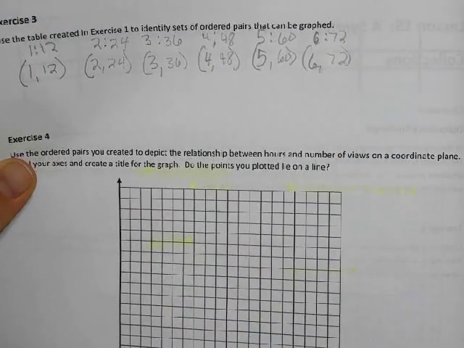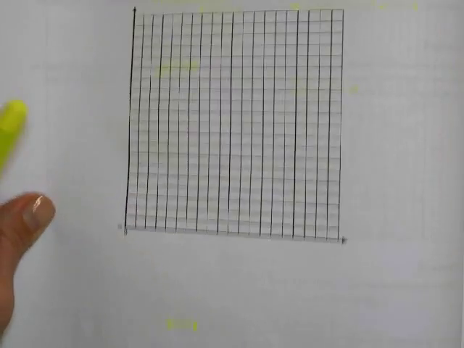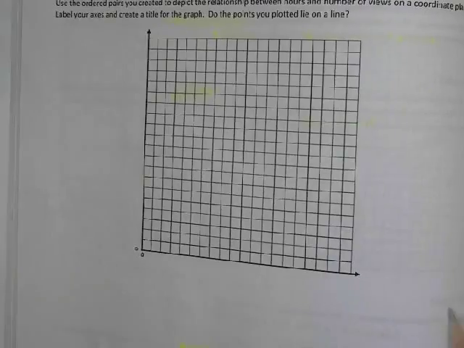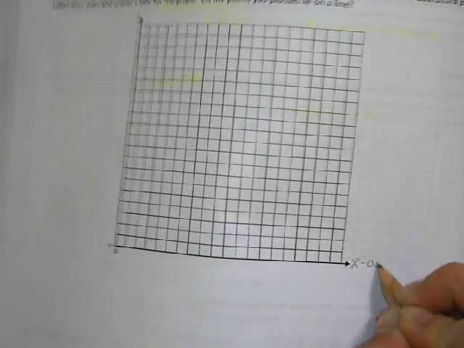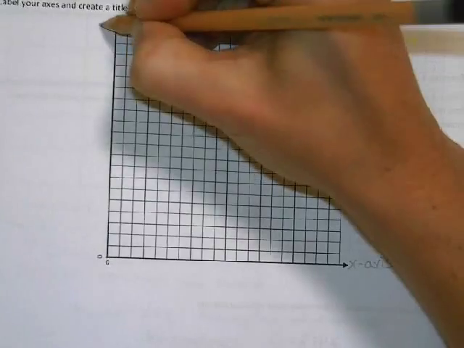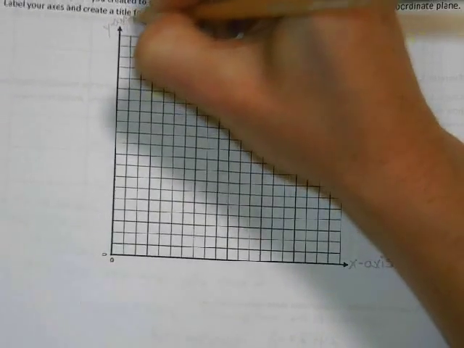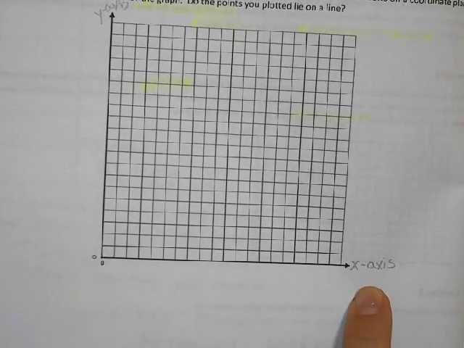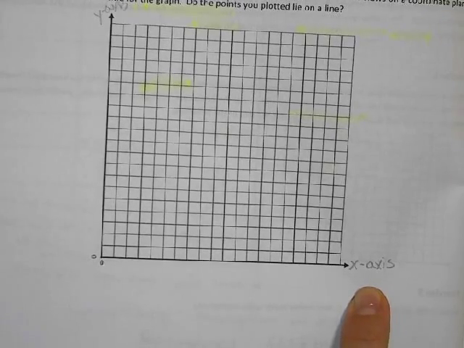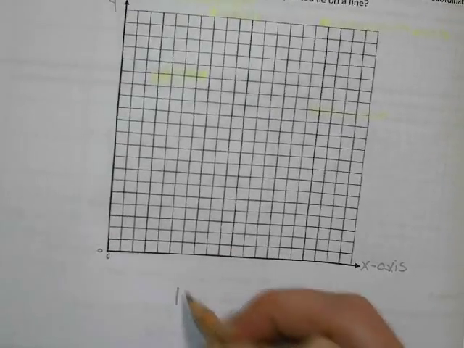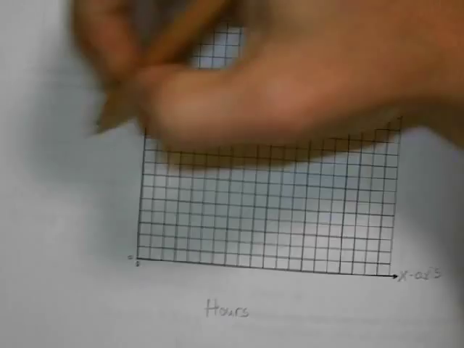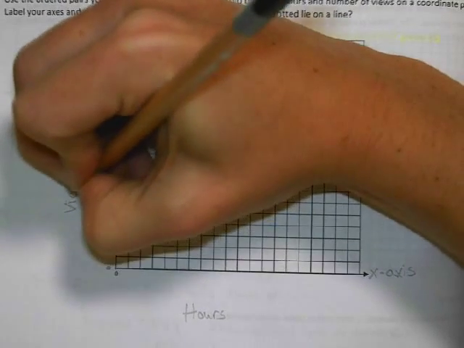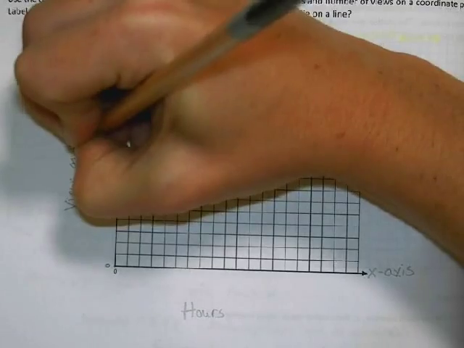Now down here, you're going to use those ordered pairs to create a graph. Now, all the x's will be on the bottom, all the y's will be on the top. But first, we need to label our graph before we do that. So we have our x-axis here. We then label our y-axis up here. And we label what our x's were. So the x's were the first number in the ratio, which were our hours. And then we have to label the other side, which was views on the website.